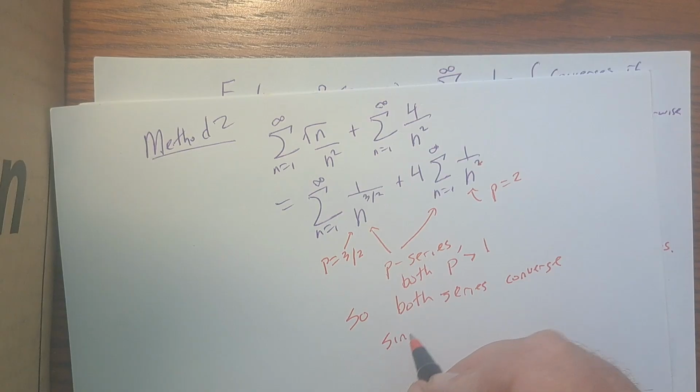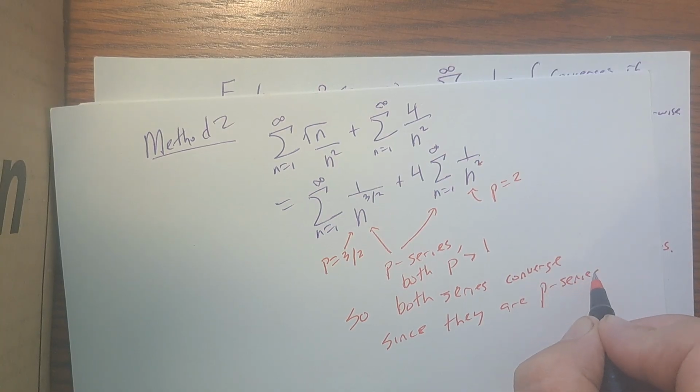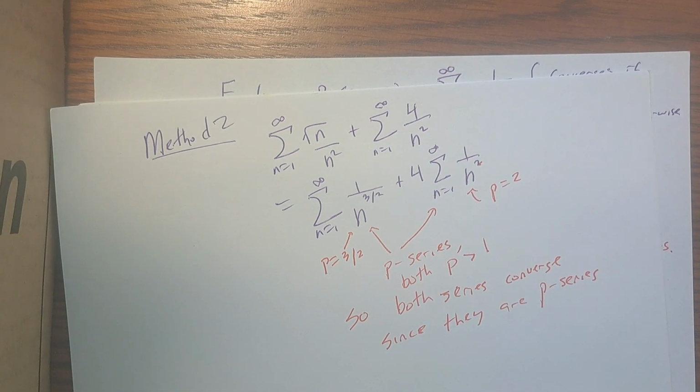Since they are p-series. That sum is the same as the original series, so that would be another way to work the problem.